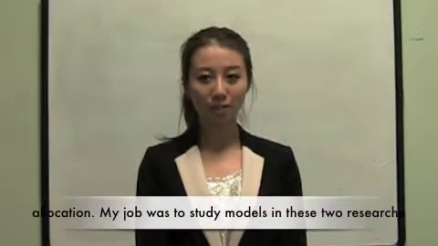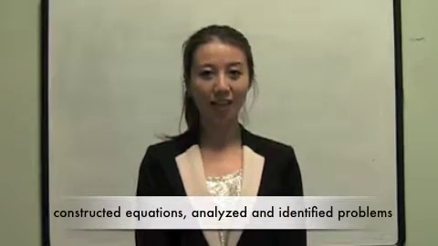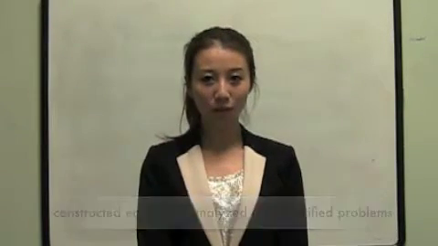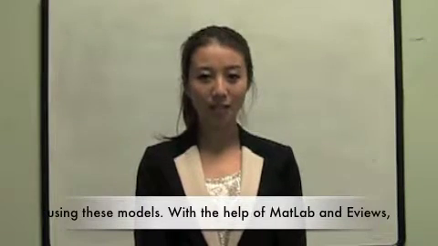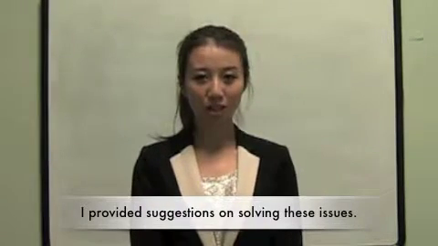My job was to study the models in these two research projects. I constructed equations, analyzed, and identified problems using these models. With the help of MATLAB and eViews, I provided suggestions on solving these issues.